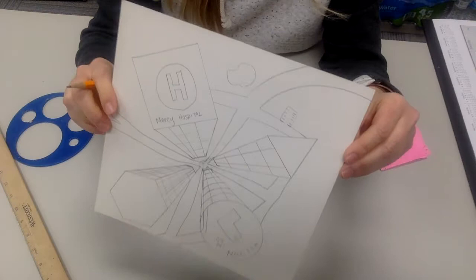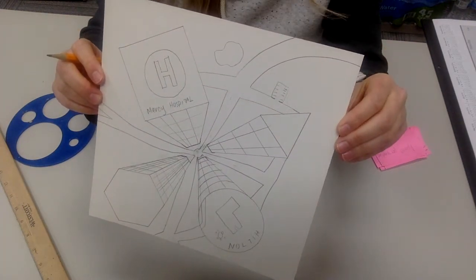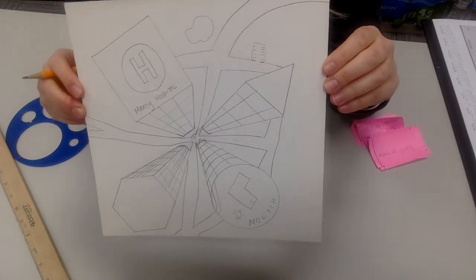All right, so now we see the depth in that picture and we see the dimension in our buildings. All of this using a vanishing point and 1-point perspective.